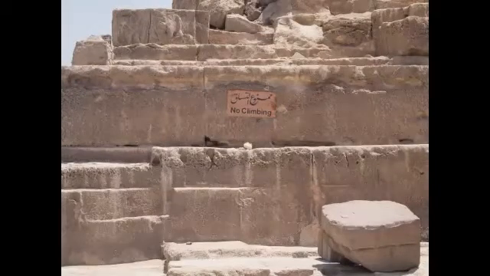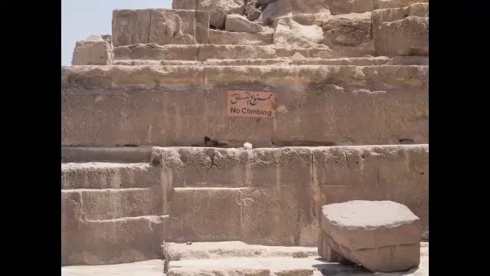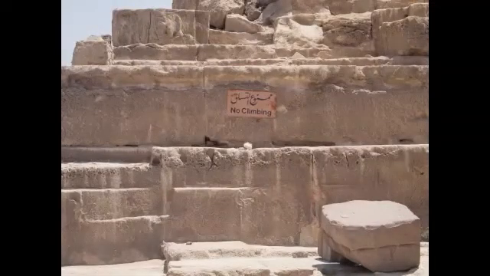So here's a no climbing sign next to some of those blocks. There are a lot of security guards and police there to make sure you don't break the rules. But I definitely encourage you, if you ever get the chance, to visit Egypt, because there are a lot of really amazing places to go see.